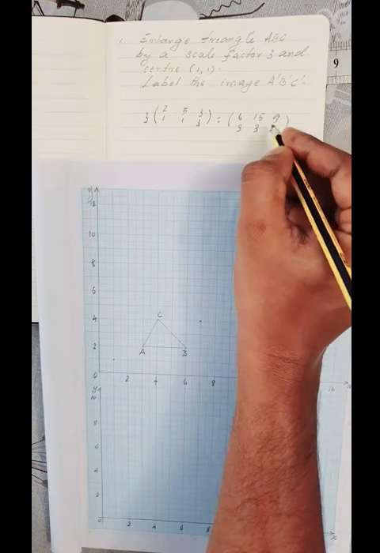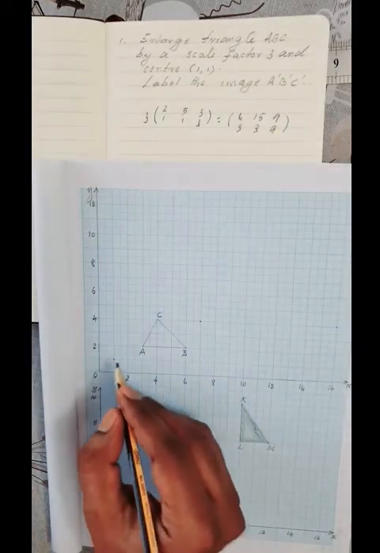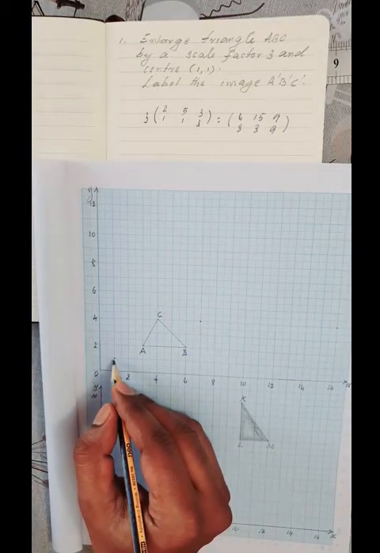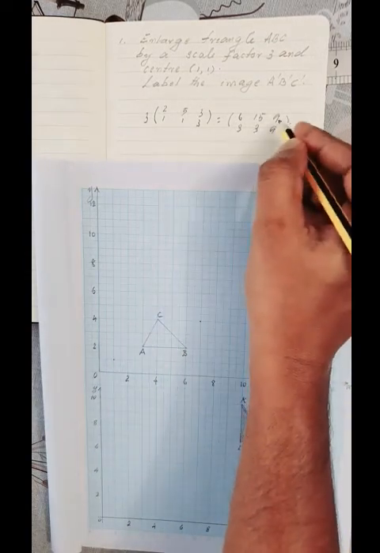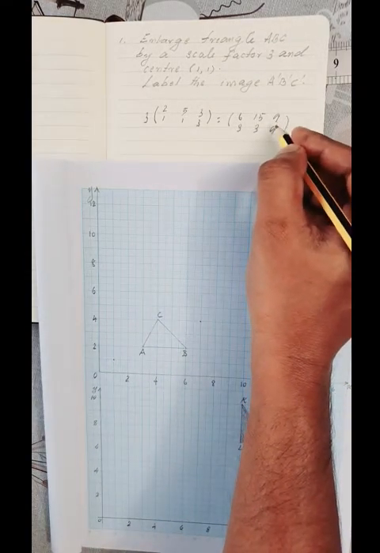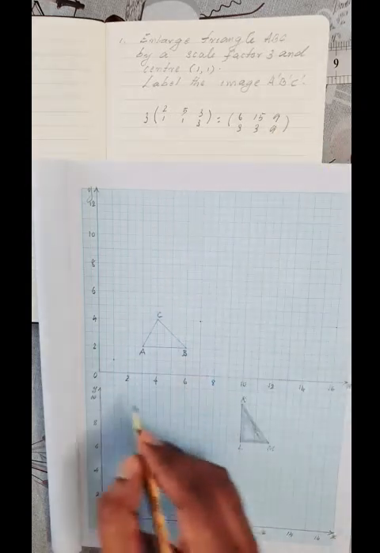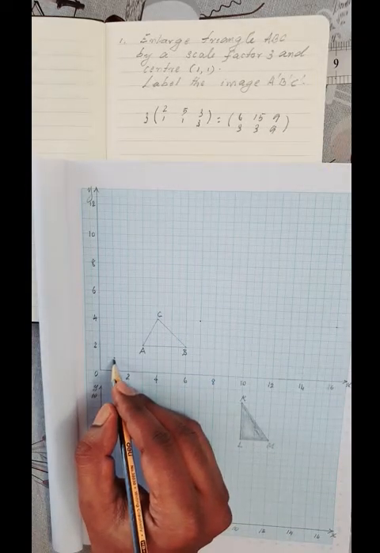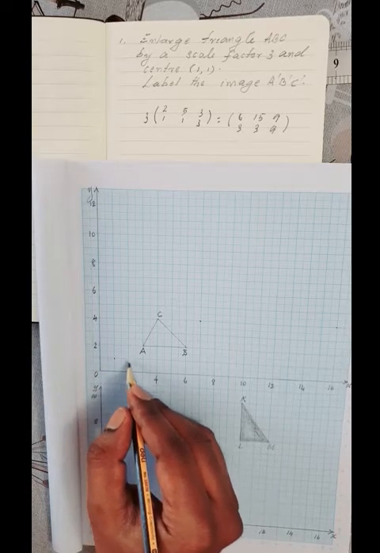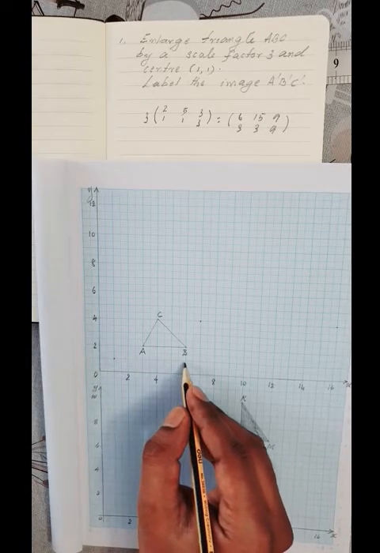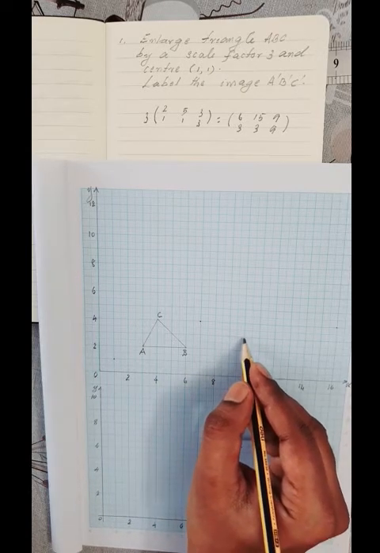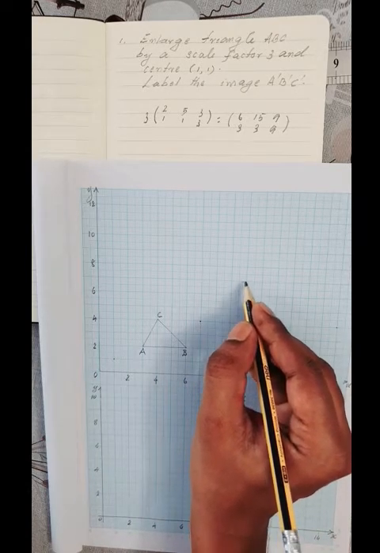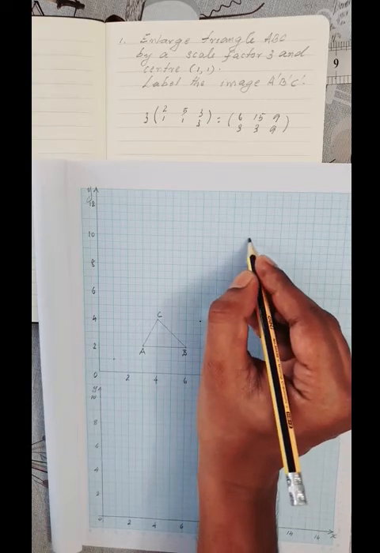Third point has the vector (9, 9) from the center. Do remember, these are not the coordinates, but it's a vector from the center. In other words, the horizontal and vertical distance from the center. So this is the center here, (1, 1), and the vector is (9, 9). 9 units horizontally, 9 units vertically.